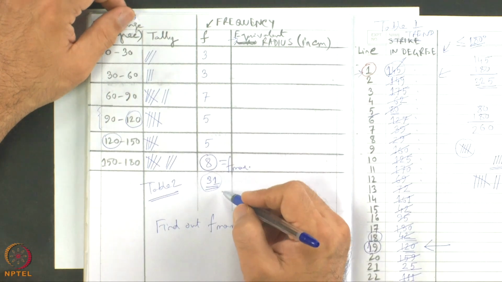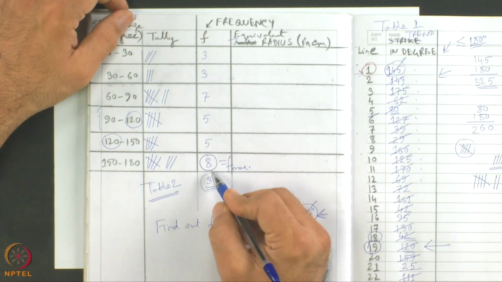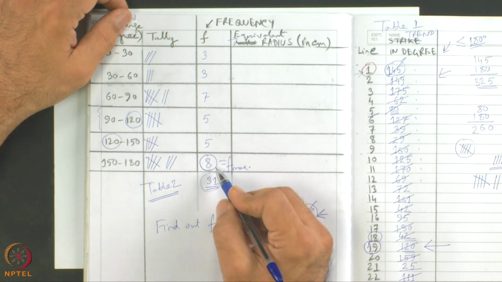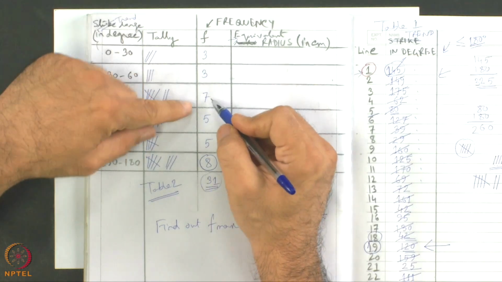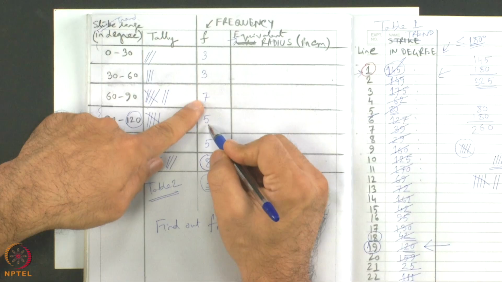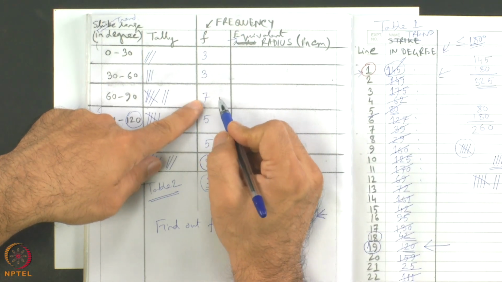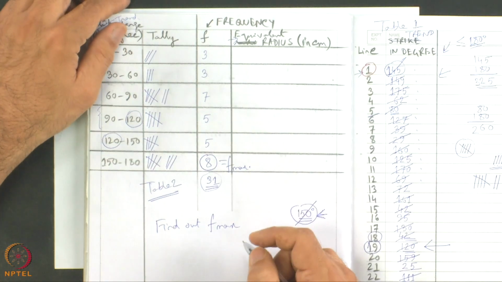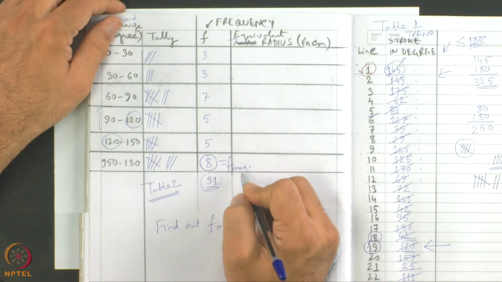In this table 2, with the kind of data set we started, f max occurs only once, but it is quite possible that f max can occur more than once. This number 8 can be over there. Suppose this number is 8 and this number is 4, then the total is 31, then f max will be identified at 2 places. F max can be at more than 2 places also. In my case, it is a single place where I am getting the f max.